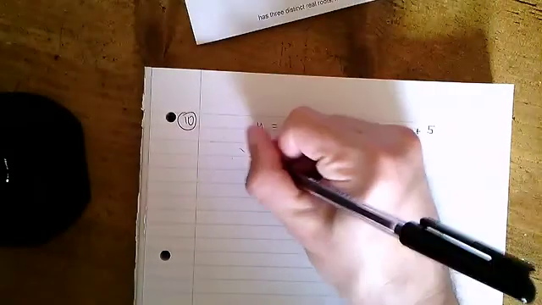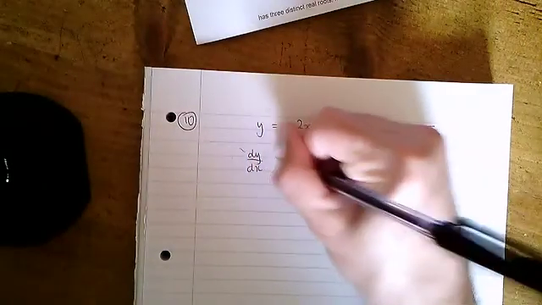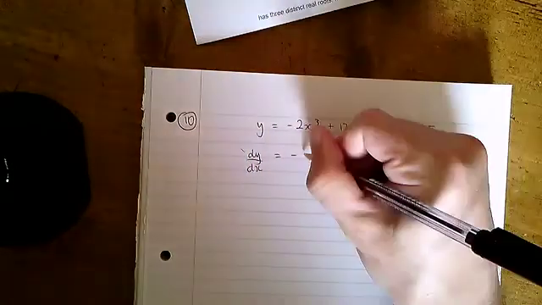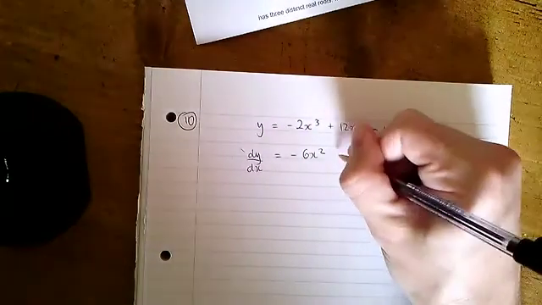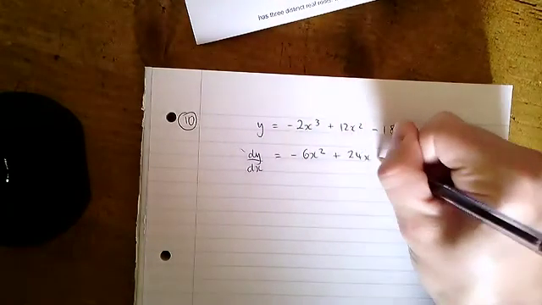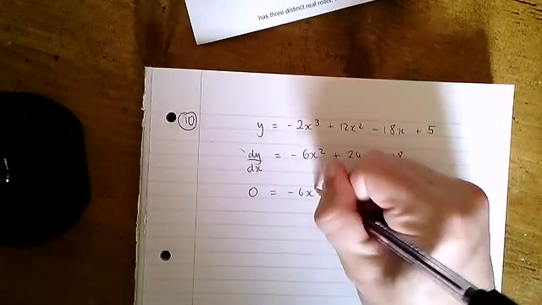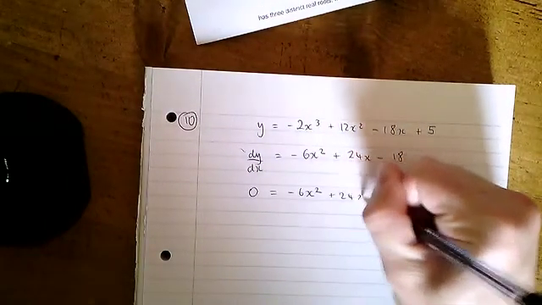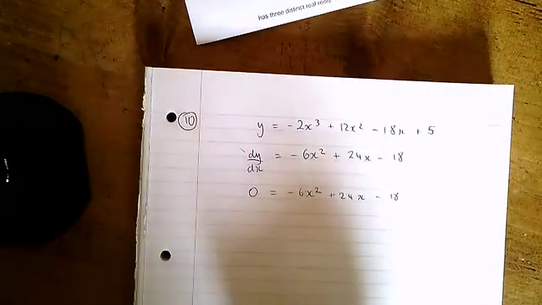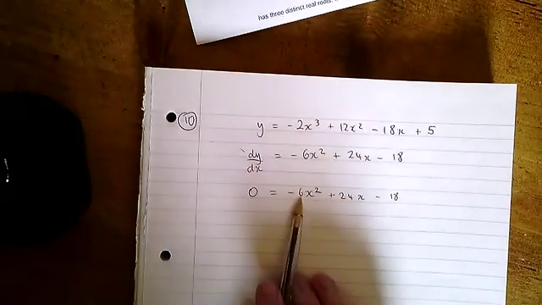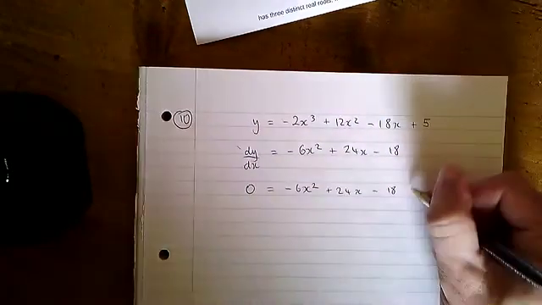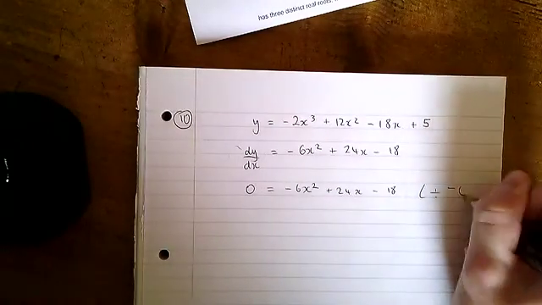Okay, so stationary points is when the gradient is 0, so we differentiate to get minus 6x squared plus 24x minus 18. We put that equal to 0 for stationary points. And I don't like this minus in front of the x squared, so I'm going to divide through by a minus, but also I can see 6 goes into each of these. So I'm going to divide through by minus 6.